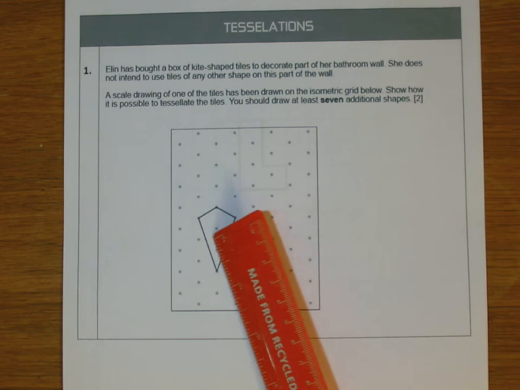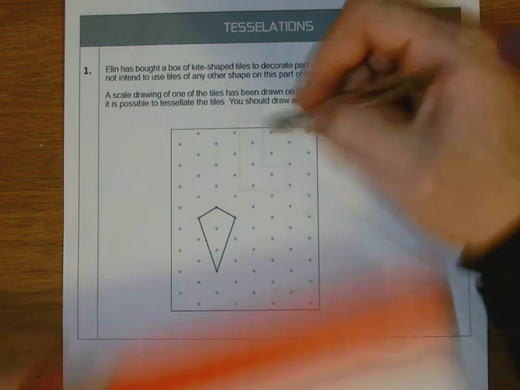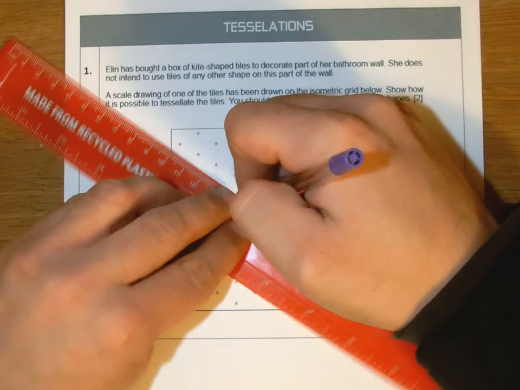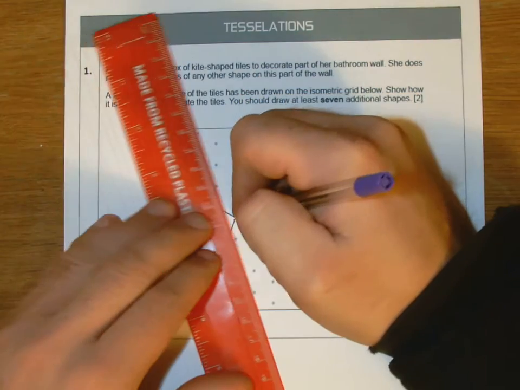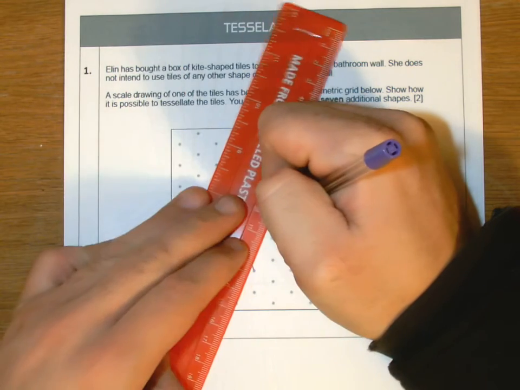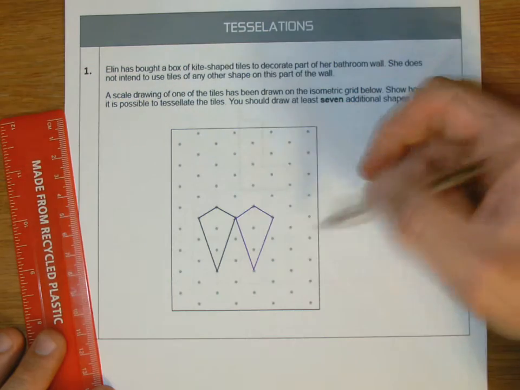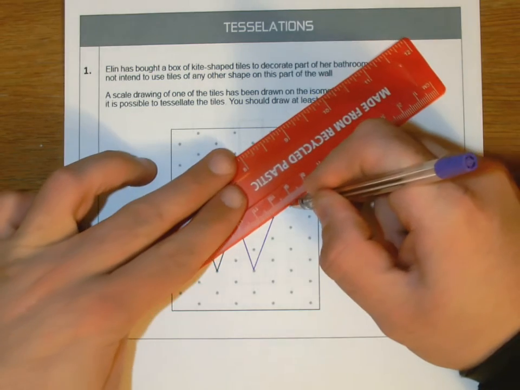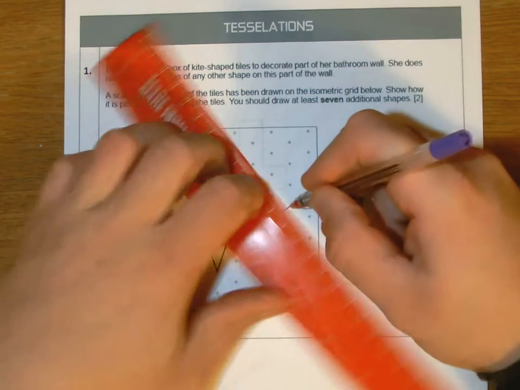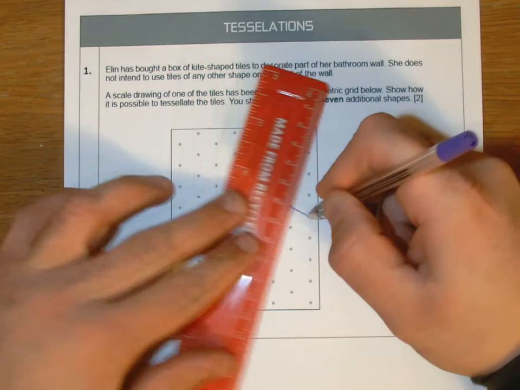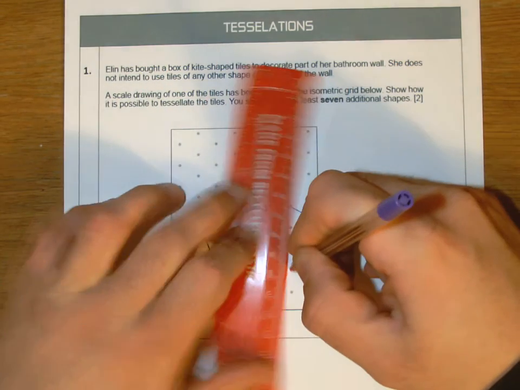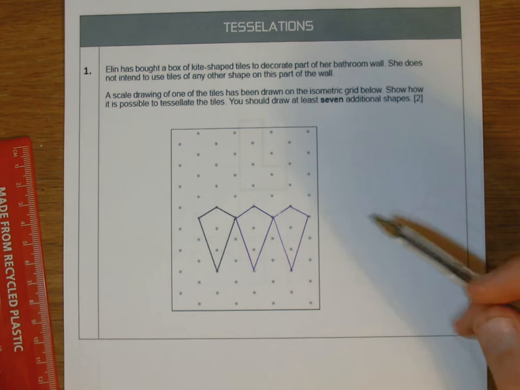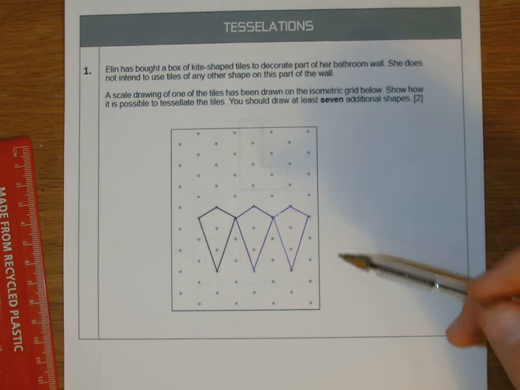Okay, we can make an exact copy of the shape by the side of it. So you've got another one here, an identical shape. That goes to the side of it, so that would be stuck to the wall. You can do another one by the side of that. And the idea is to stick all these tiles on the wall so that the tiles obviously don't overlap, but there's no gaps as well.